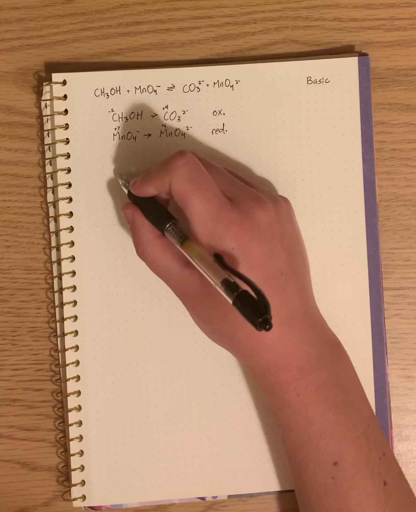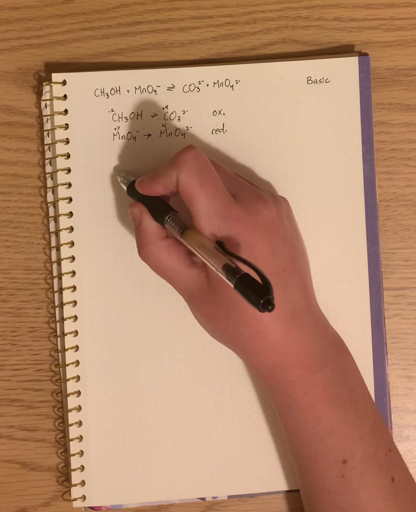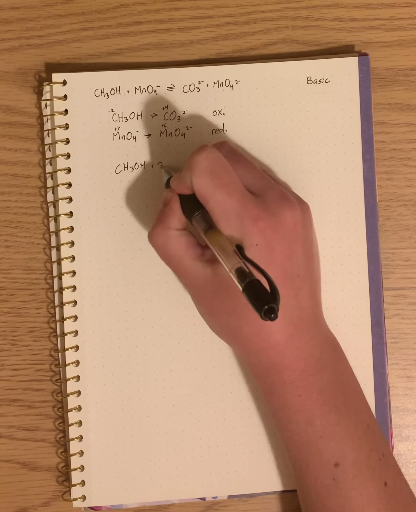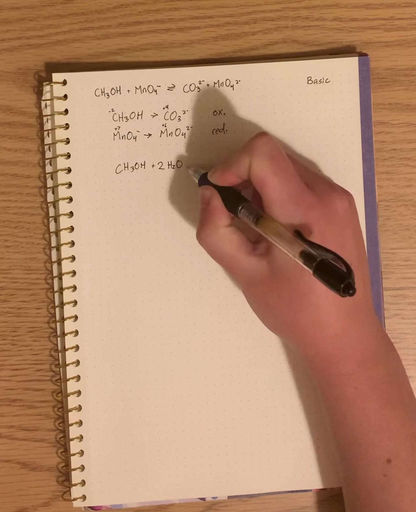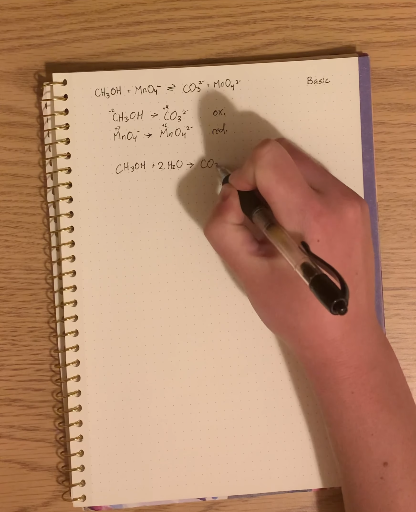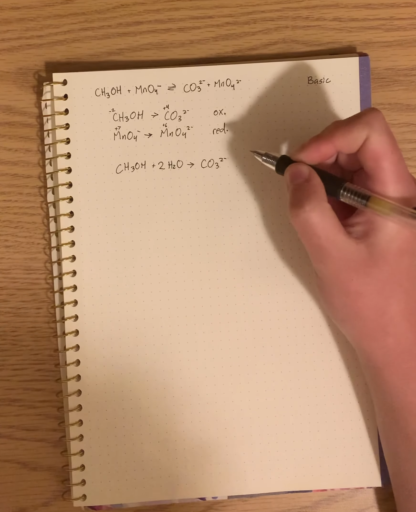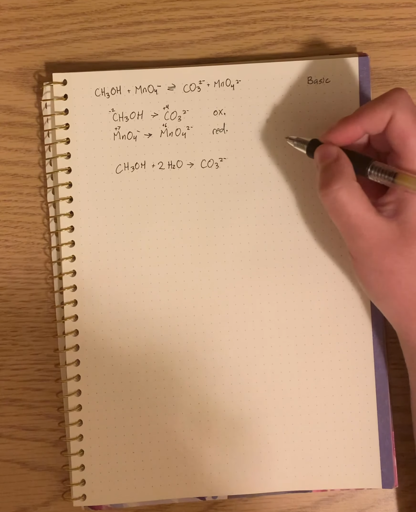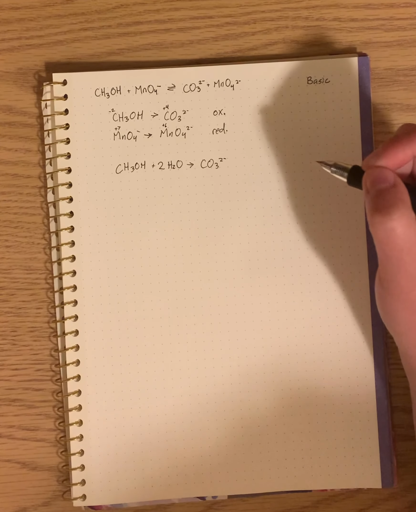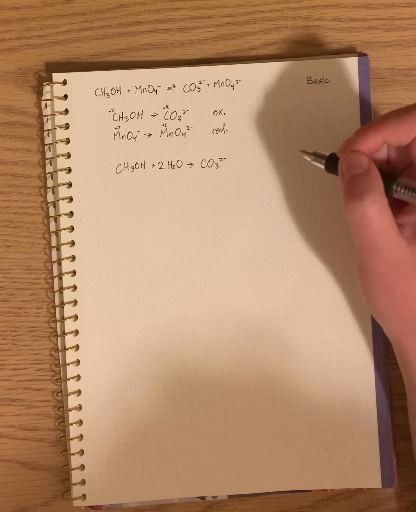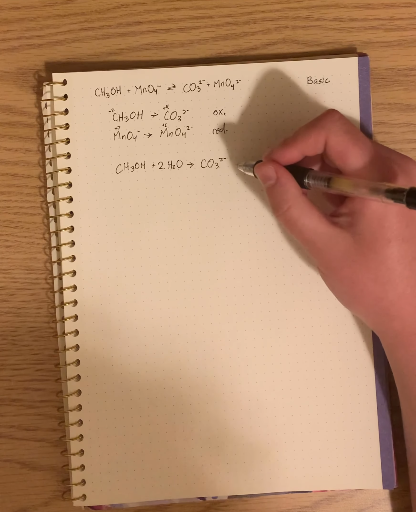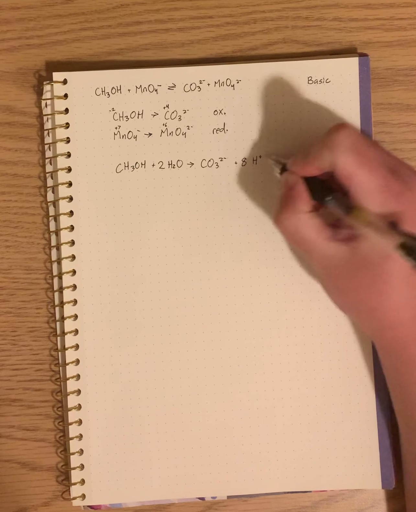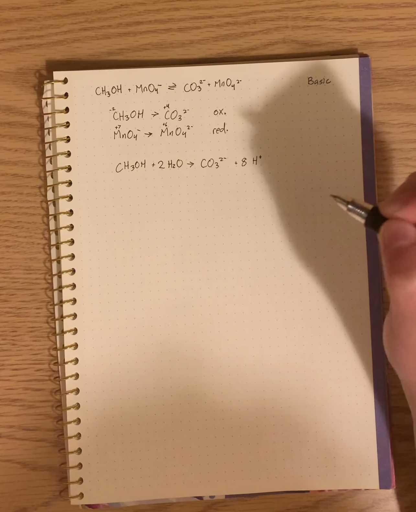In order to balance the oxygens, we are going to put in some waters. So we have CH3OH plus 2 waters goes to CO3 2 minus. And that is good for the oxygens. Now we need to balance out the hydrogens. So in order to do that, really all we need to do is add some hydrogens onto the right-hand side of this reaction. We are going to be adding 8 hydrogens. And now it is balanced.